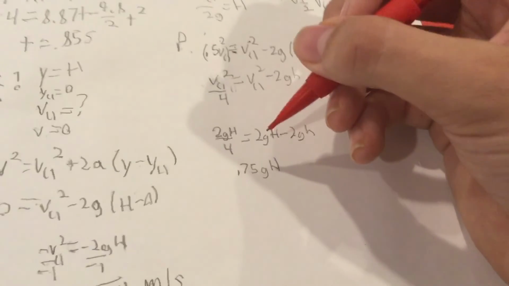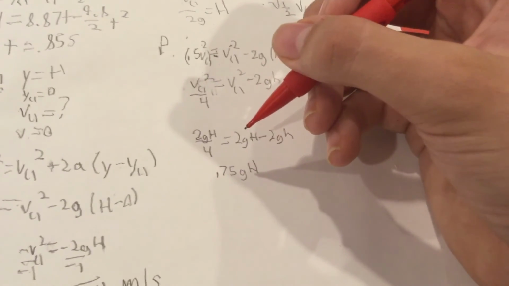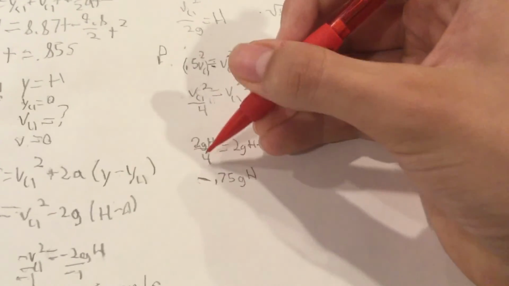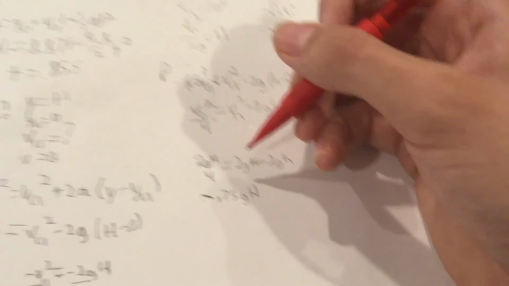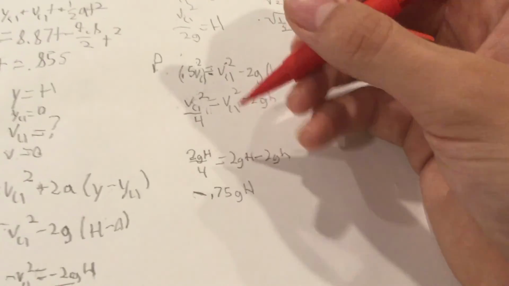Oh wait, no, we divide by 2. No, we subtract. It'll be negative. So we'll have a negative 1.5. Hold on.